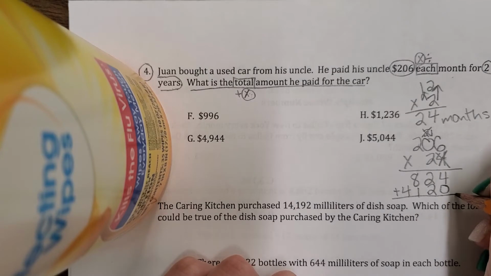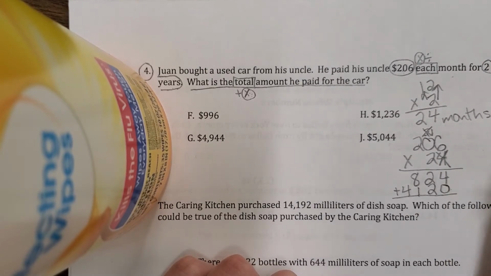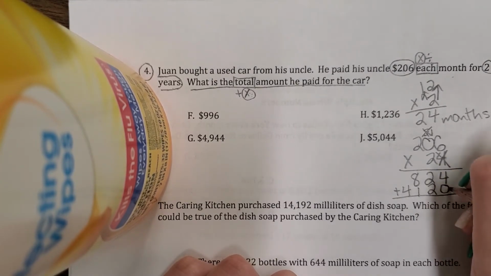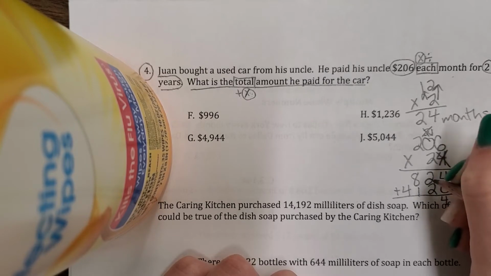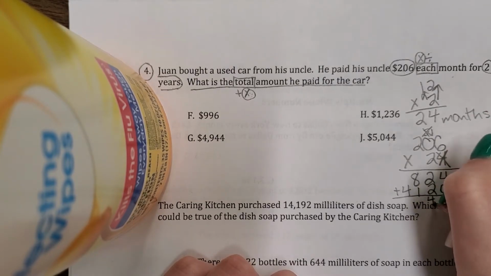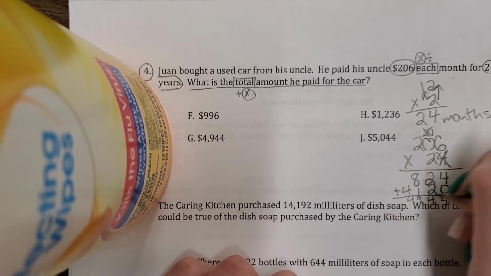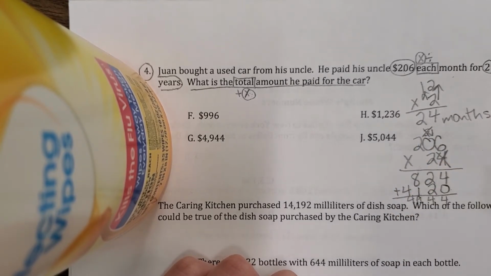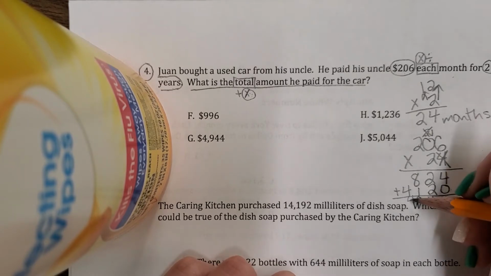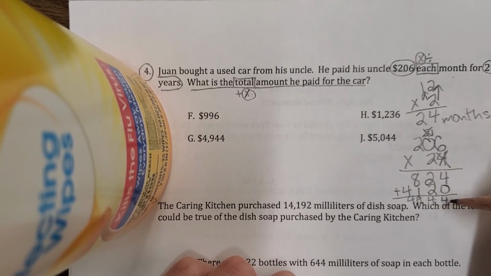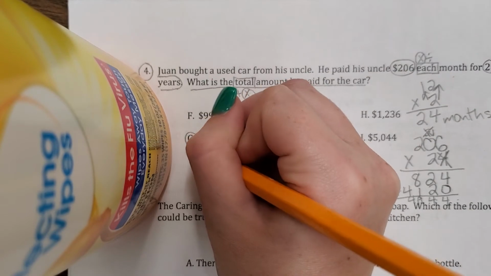Our last step is to add these 2 together. So we have 4 plus 0 is 4. 2 plus 2 is 4. 8 plus 1 is 9. And then we bring down our 4. So he spent $4,944 on the car, G.